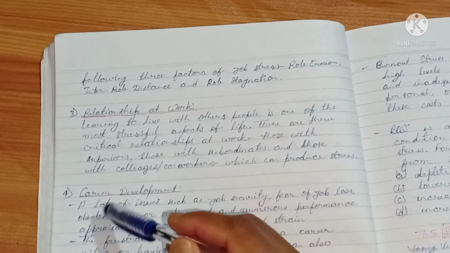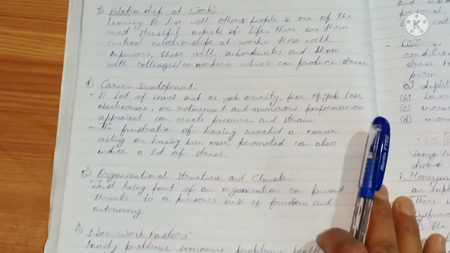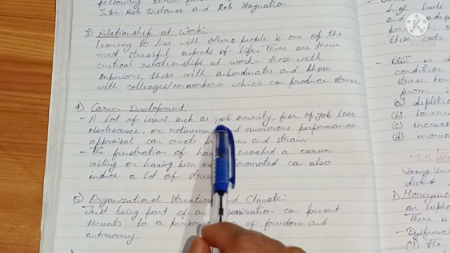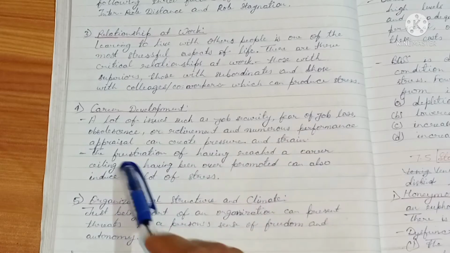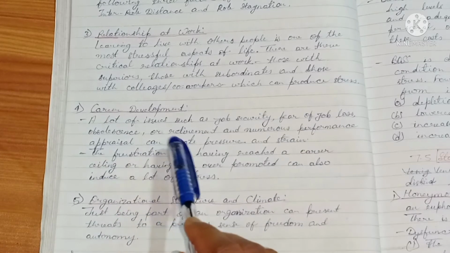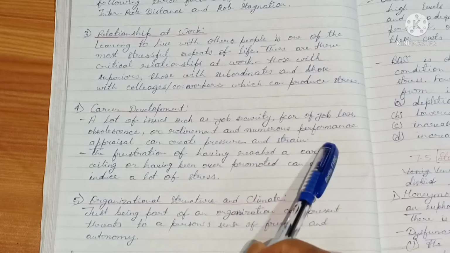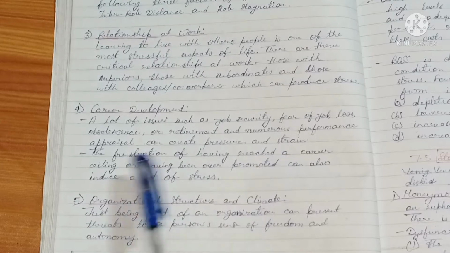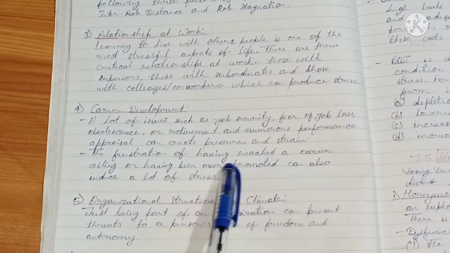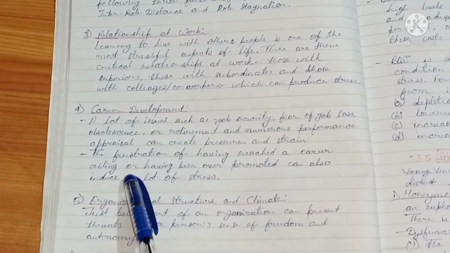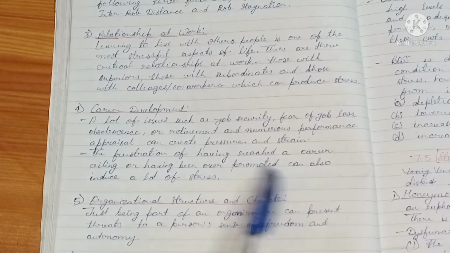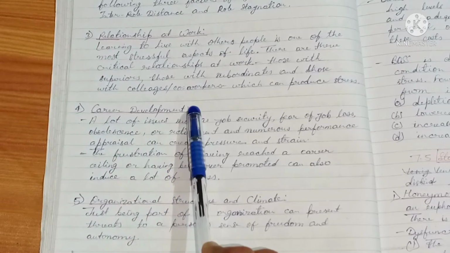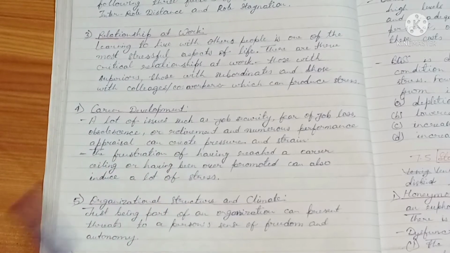Okay, so next given, career development. A lot of issues such as job security, fear of job loss, obsolescence or retirement, and numerous performance appraisals can create pressure and strain. The frustration of having reached a career ceiling or having been over-promoted can also induce a lot of stress. So these things are about career development. So stress due to career development.